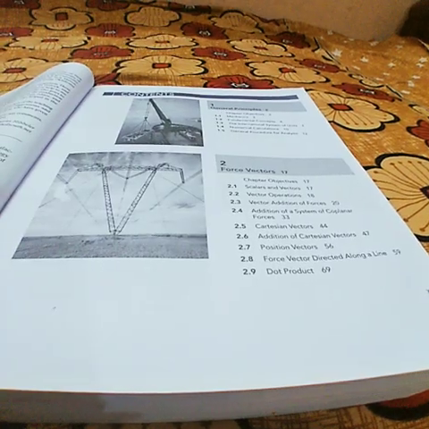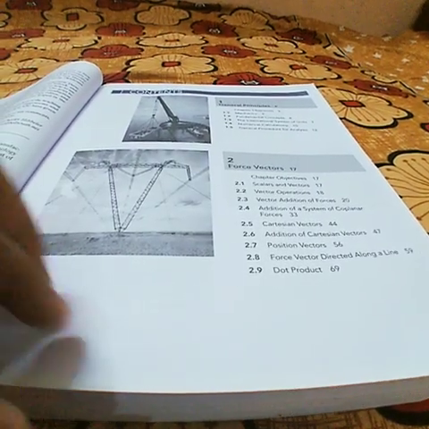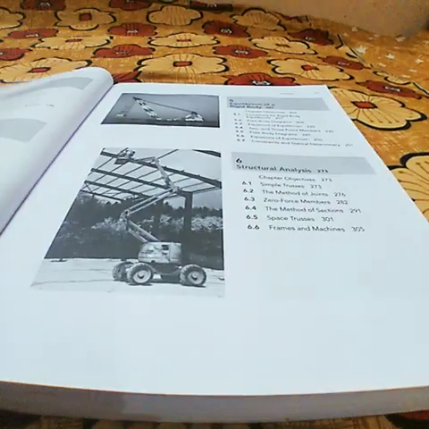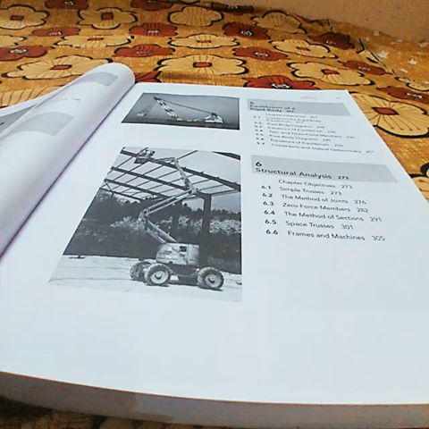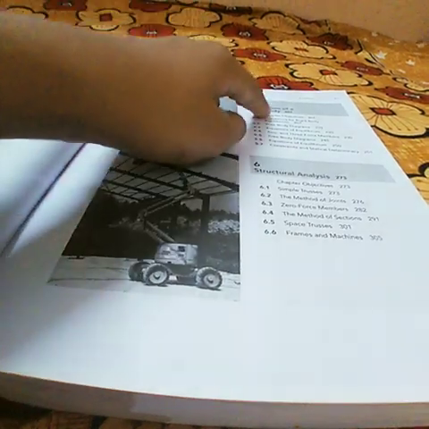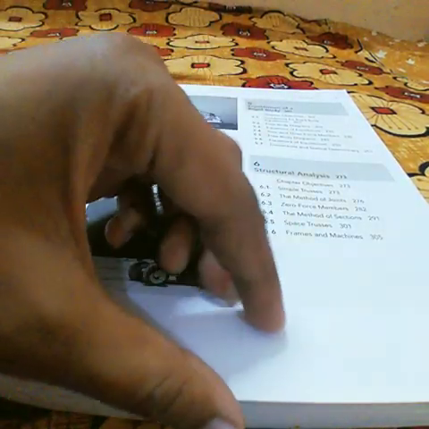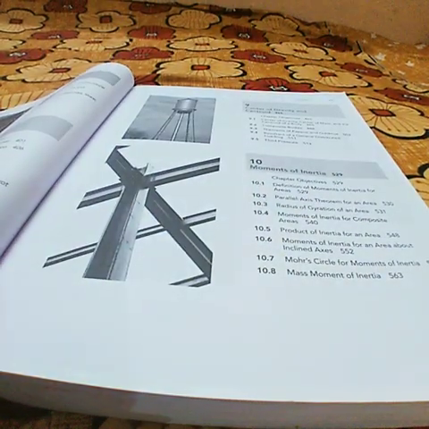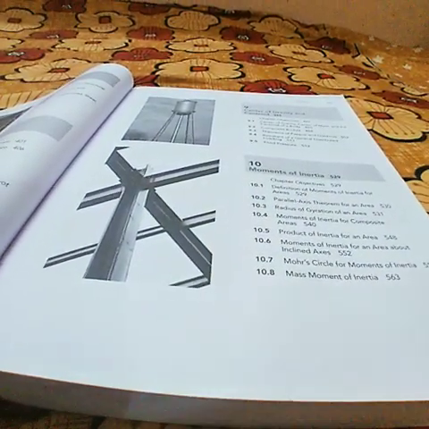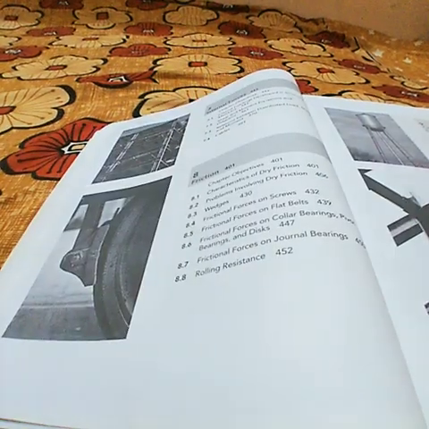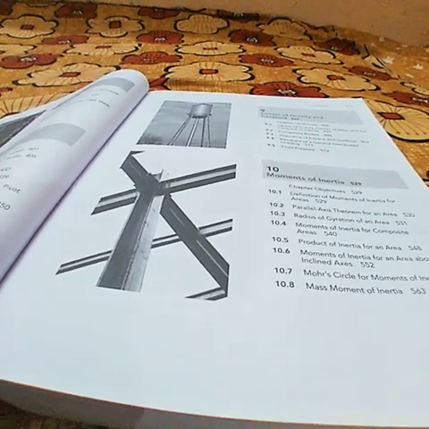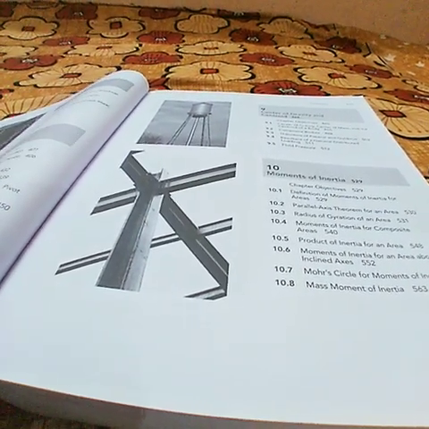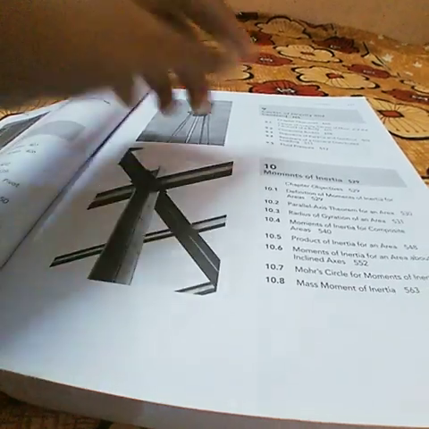The first chapter is general principles, the second is force vectors, the third is equilibrium of a particle, then force system resultants, equilibrium of a rigid body, structural analysis, and then some important chapters such as friction and internal forces. These are also important for JEE prep.